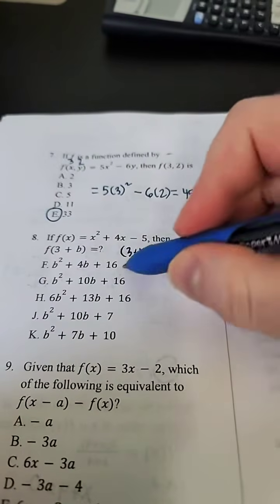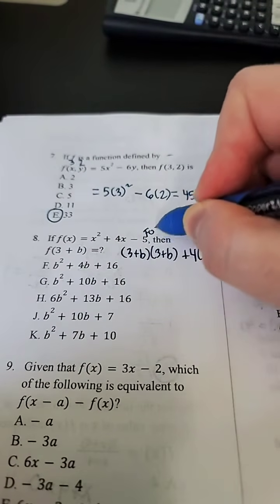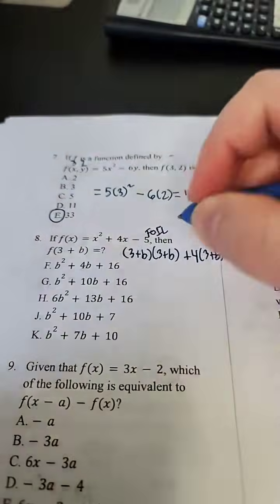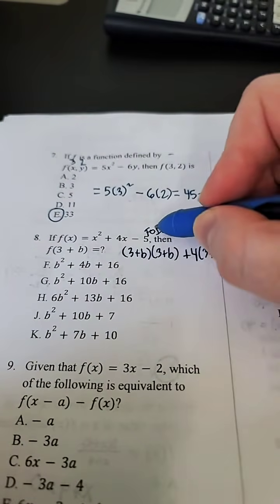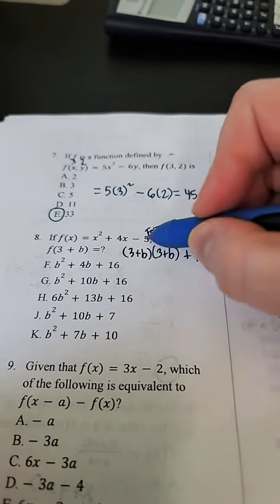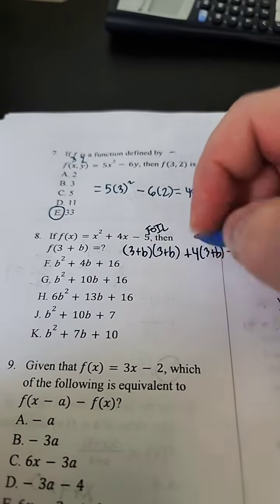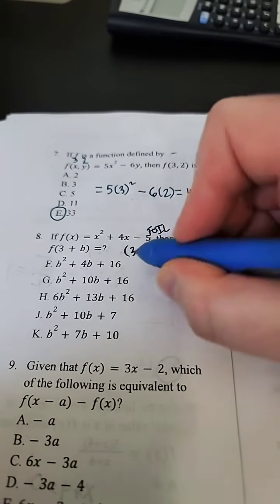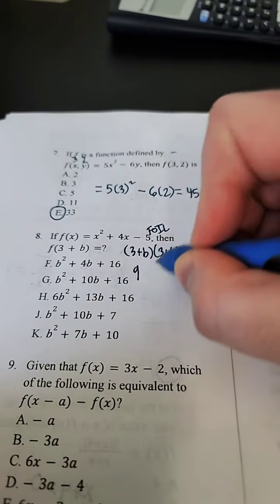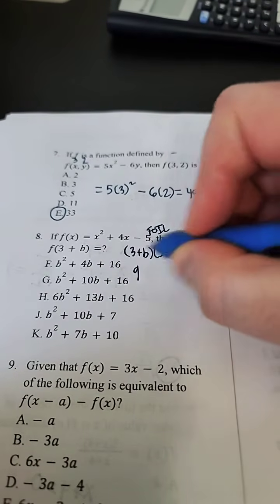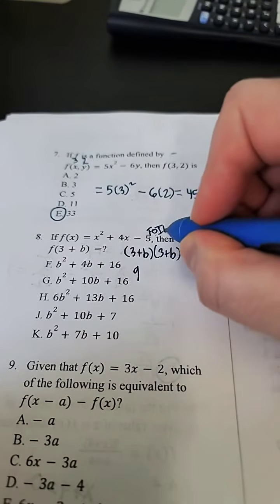So now what we're going to do is FOIL this. Remember that foiling means that we have to multiply each of these following the acronym. So we have to do the first things multiplied, which is 3 times 3, which is 9, and then we have to do the b times 3 and b times 3.